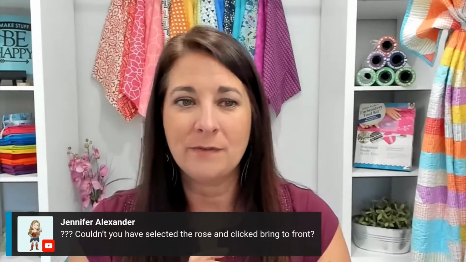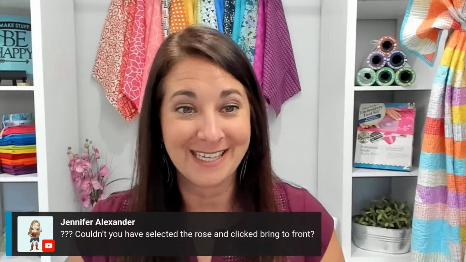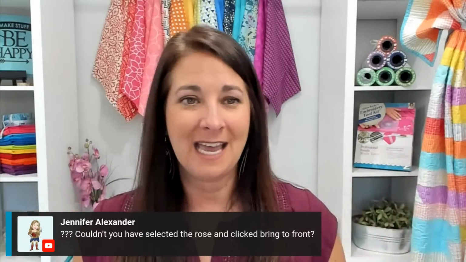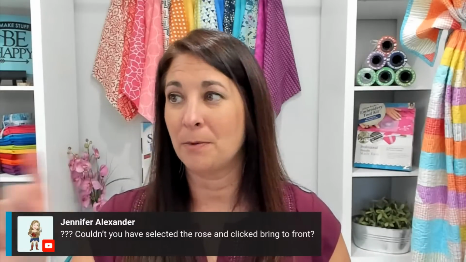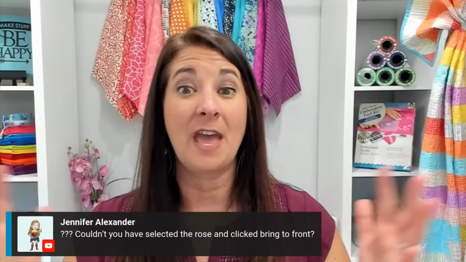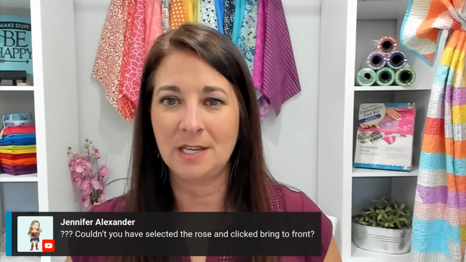So couldn't you have selected the rows and clicked to bring it to front? Absolutely. You sure could have. There are so many ways to do things in our software, and it really just depends on which one you want to use. But absolutely, there's a bring to front option that you could have clicked and it would have pulled it right to the front of everything. Good point. Okay, let's see if we have any other questions here.